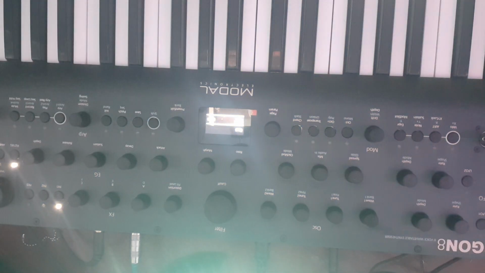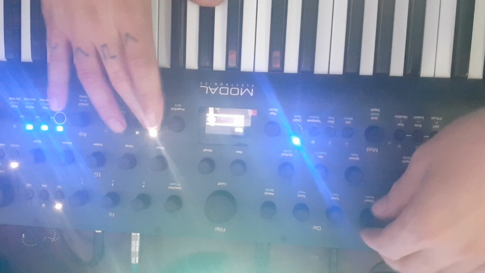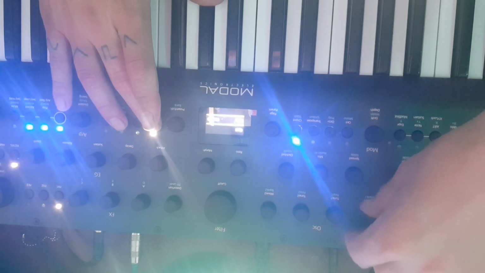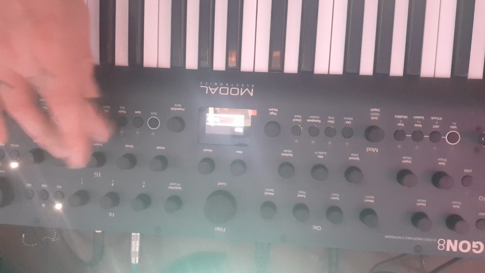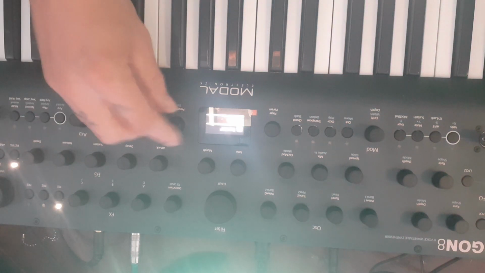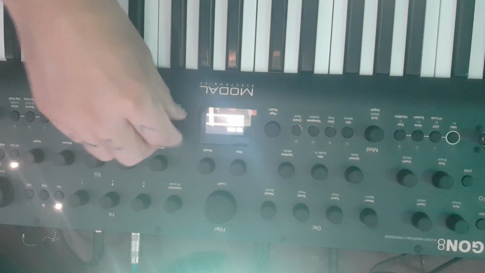Just put my headphones back on. So yeah, you can select from a whole range of different wavetables. I'll just clear this patch. We'll make a nice patch from the start.